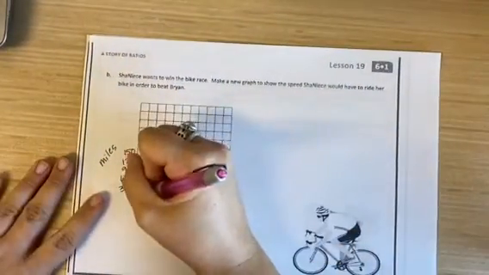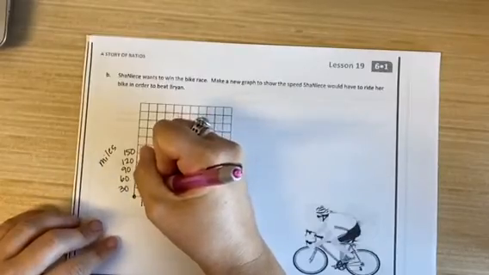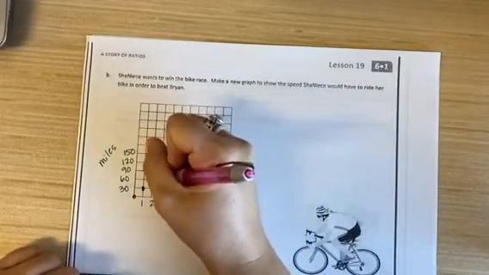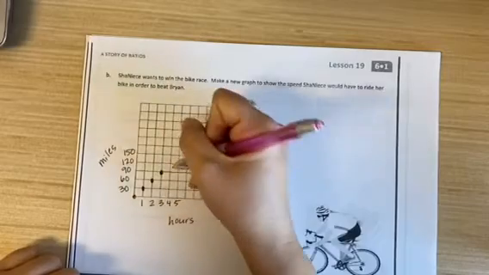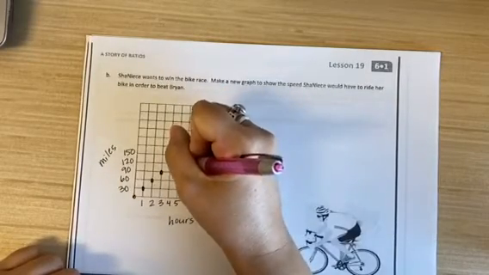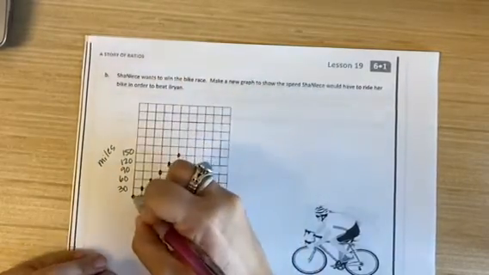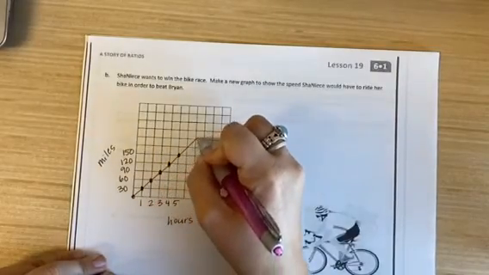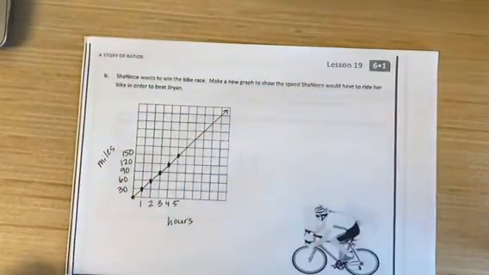Okay, so (0, 0). At 1 hour, she could go 30 miles. That would beat Brian. 2 hours, 60. 3 hours, 90 miles. 4 hours, 120. 5 hours, 150. And just keep going at that same constant rate. And she will beat Brian.